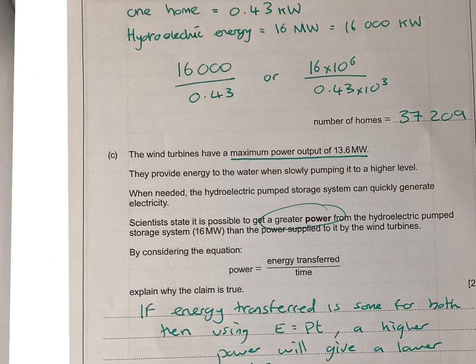It's not so much per second. If they want it per second, then yes, that is going to be true for the hydroelectric. But the problem is, and I can't see it, there's nothing to say per second there. So pump storage, power, yeah, a bit of a tricky question.